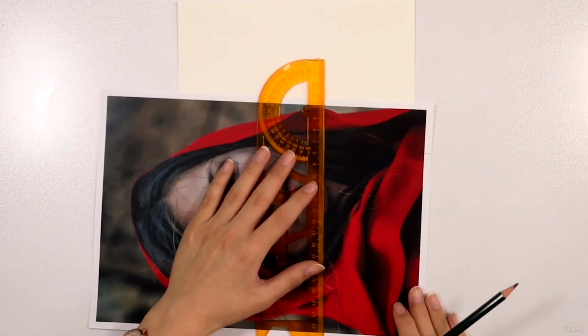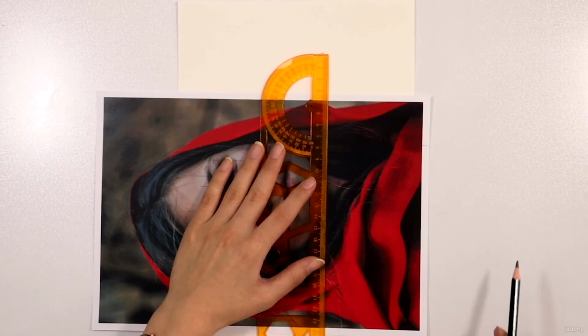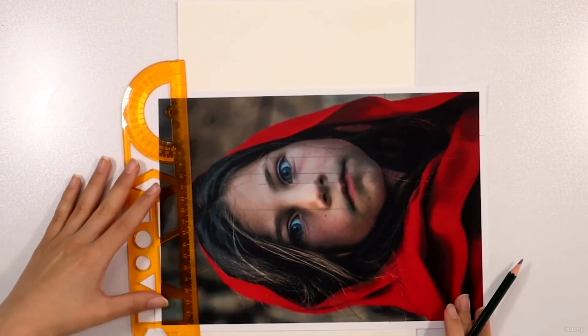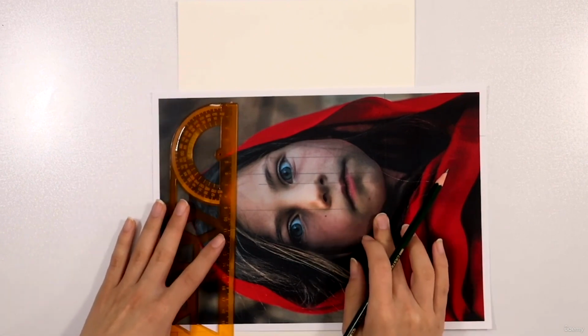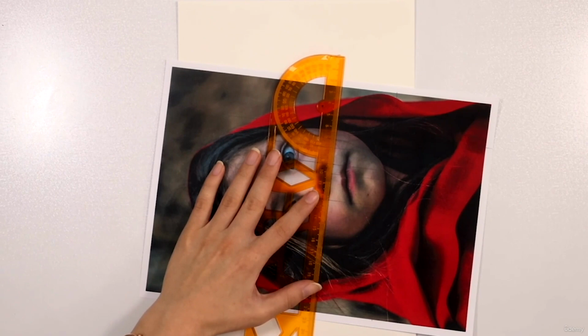Once you have done your vertical lines, then we move on to draw our horizontal lines. We draw a line underneath the chin. And then another one underneath the nose.